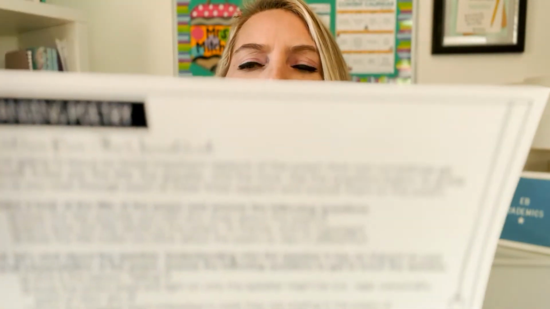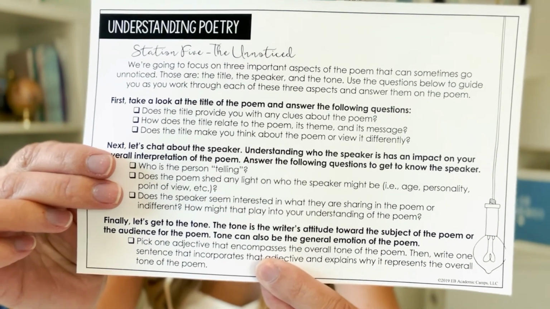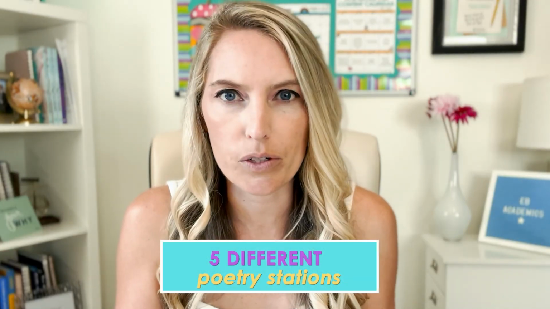So I'm going to walk you through each one of these poetry stations, from talking about what we call the unnoticed, if you guys can see that. You know, what types of things do students notice about the poem, right? Things like take a look at the title, answer some questions about the poem based on just the title. So I'm going to walk you through each one of these different 5 poetry stations and show you how I would teach students how to annotate a poem based on these poetry stations.